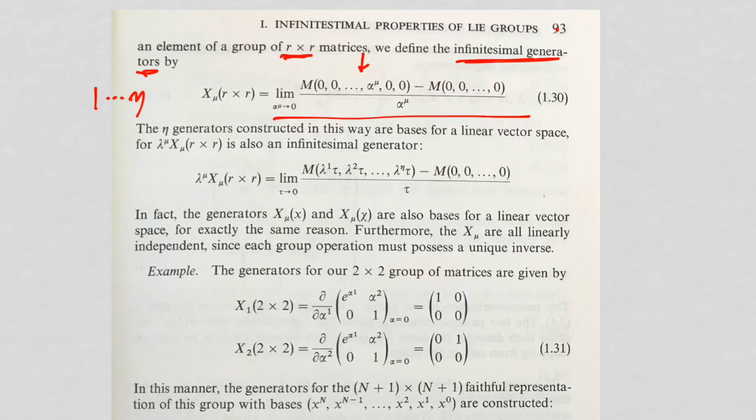Now before I go on to explain the next part, this is really important. In particle physics, the way these groups are parameterized and the number of parameters it takes to create generators for these groups end up being physically important, because it tells you, for example, how many different particles exist.